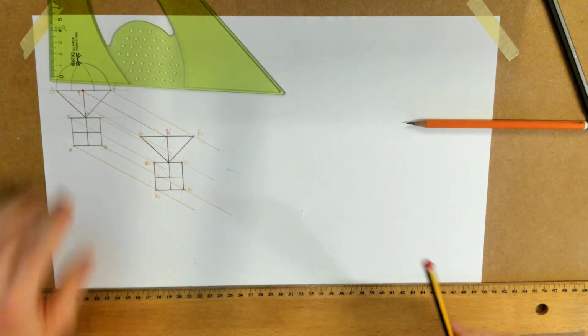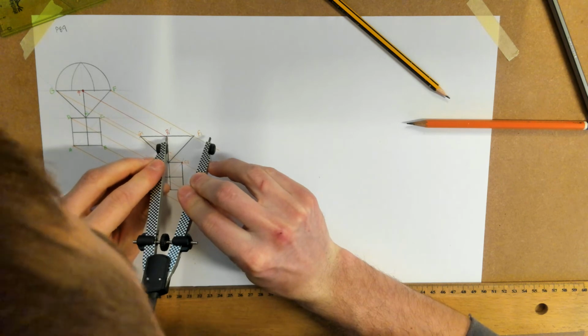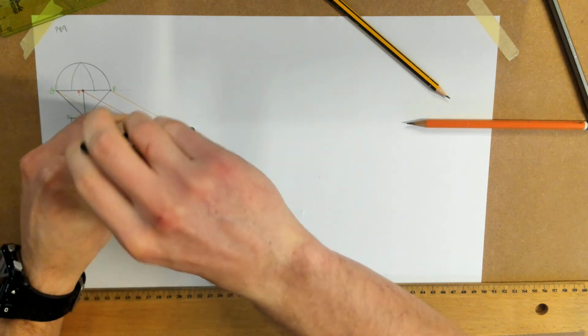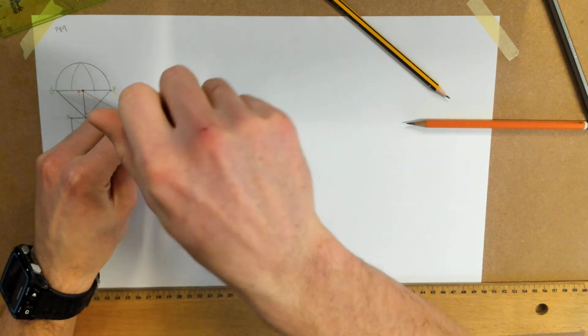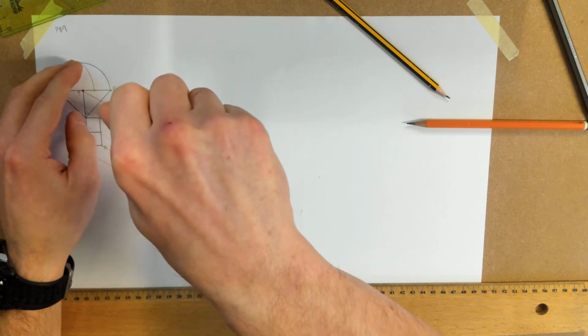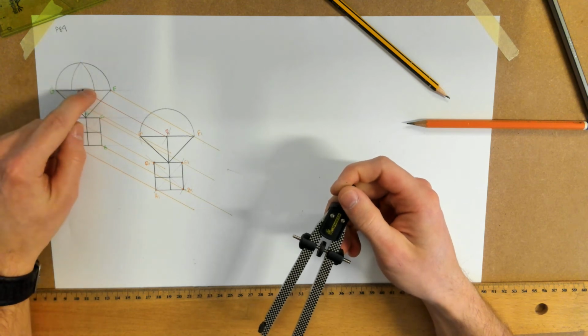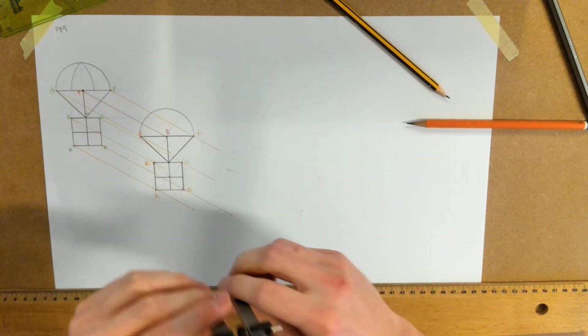Then all we have to do is draw in our semicircle on the top. So we're going back to our compass, using the radius from P1 to F1 or to G1 because they're both the same. Let's swing that arc around. And then just like how we got these two little arcs in our elevation, we're going to measure.